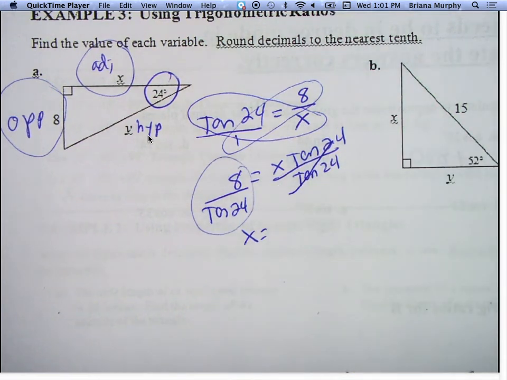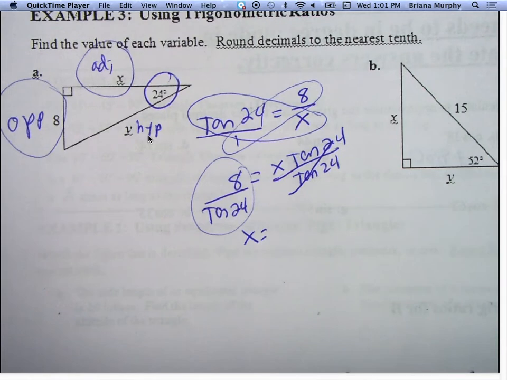What do we get, guys? So you literally put in the number 8, push the division sign, hit the trig button, scroll over to tan, type in 24. Did you get 17.968?